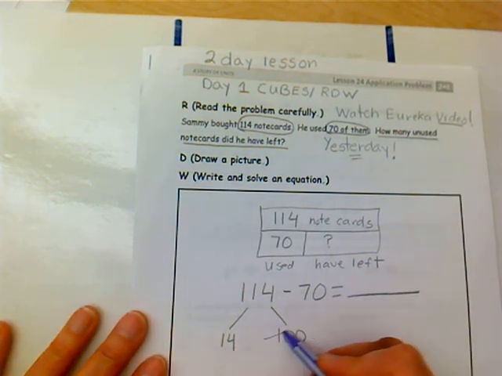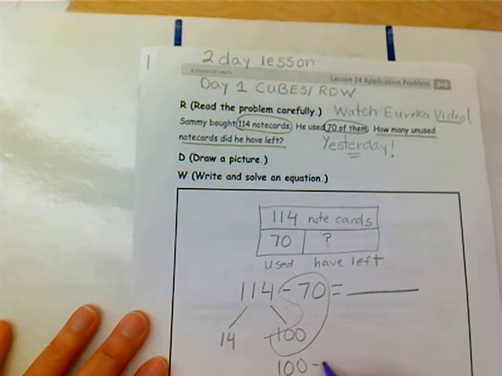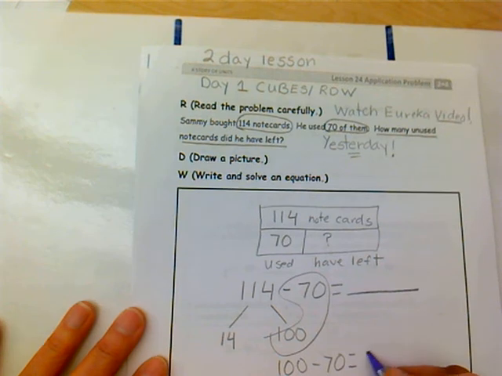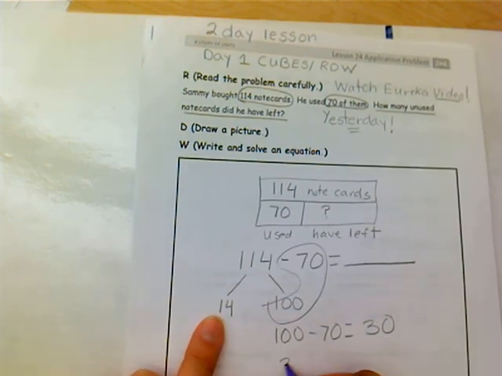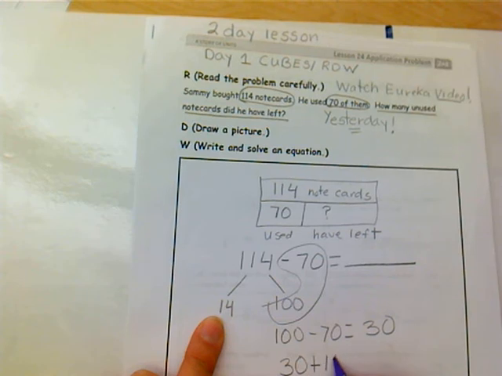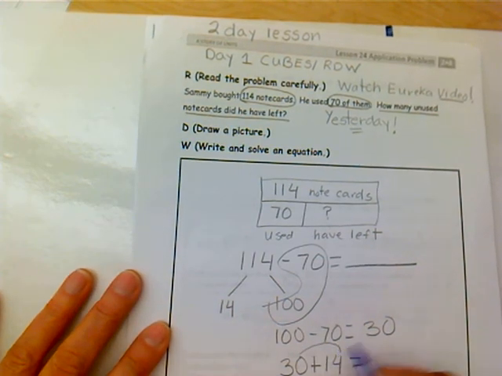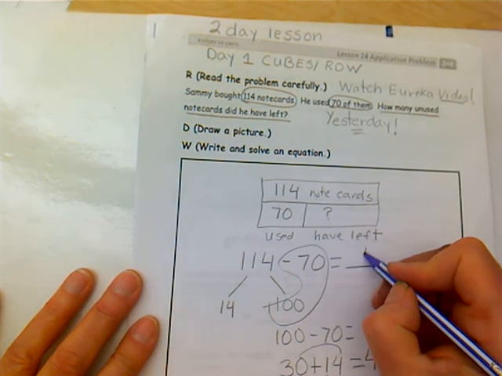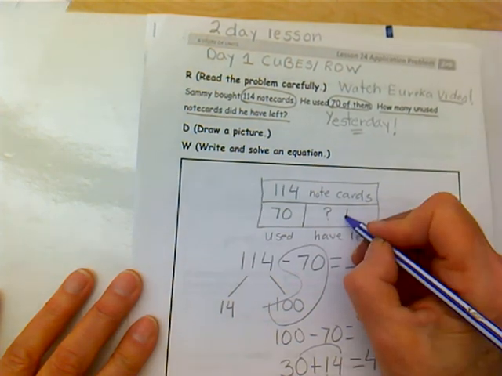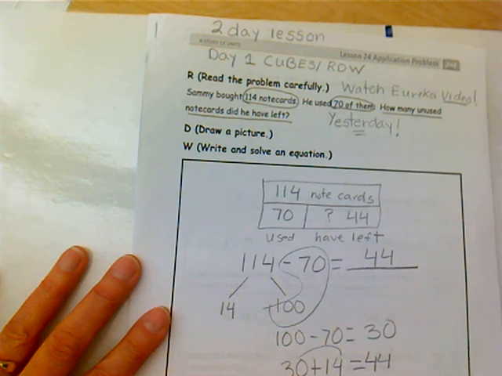And I am going to subtract easily 100 take away 70 equals 30. Now I'm going to take my 2 parts. I'm going to take 30 and add that to my other part that I haven't used yet, which is 14. 0 ones and 4 ones is 4 ones. 3 tens and 1 ten is 4 tens, giving me a total of 44 note cards that were not used. There were 44 note cards not used.